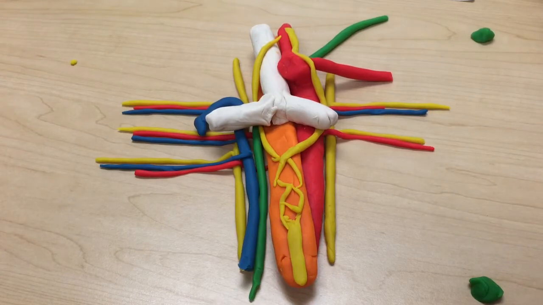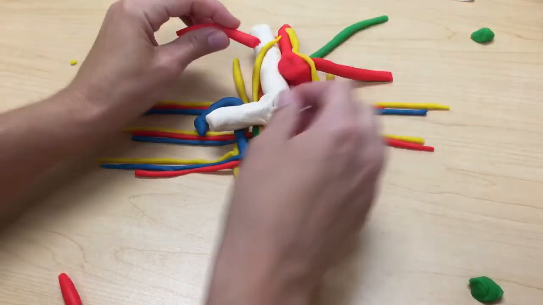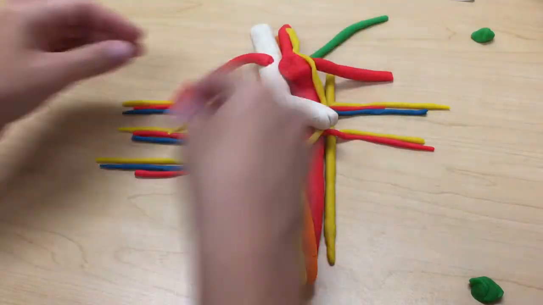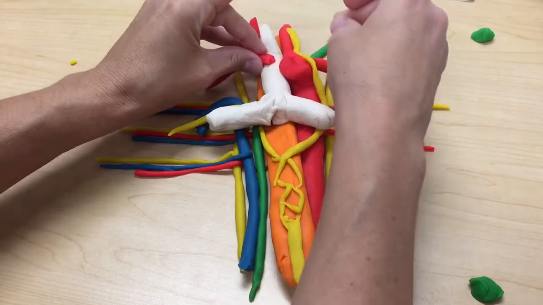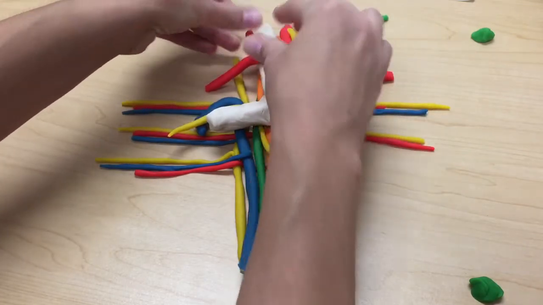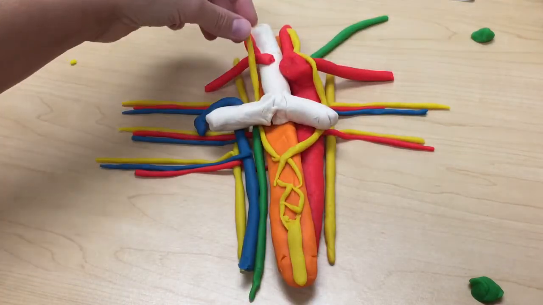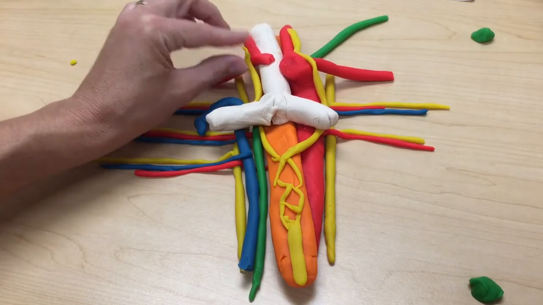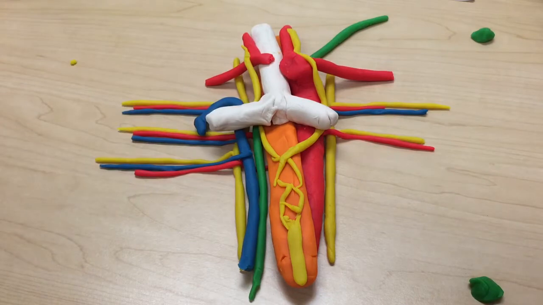On the right side, of course, we have the brachiocephalic trunk, which branches into the right common carotid and the right subclavian, and the vagus nerve would be here, anterior to the artery.